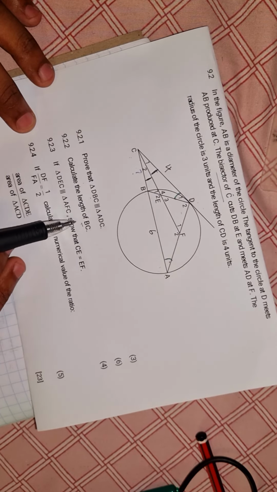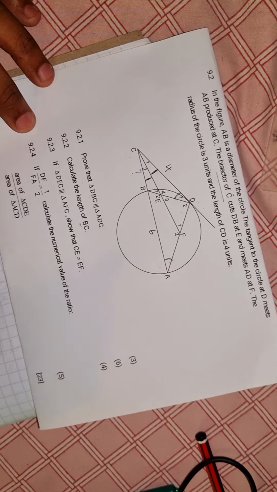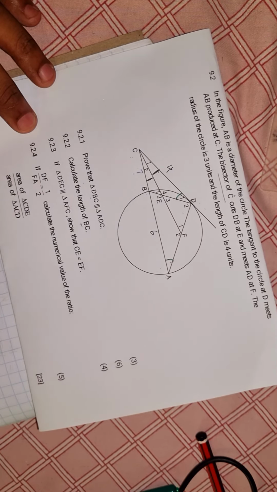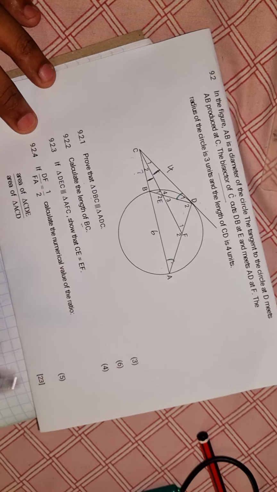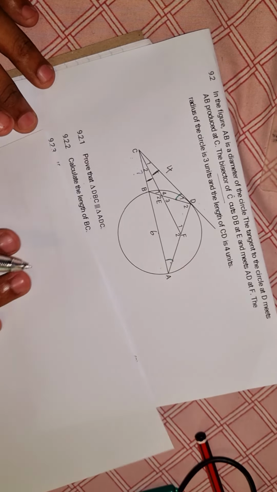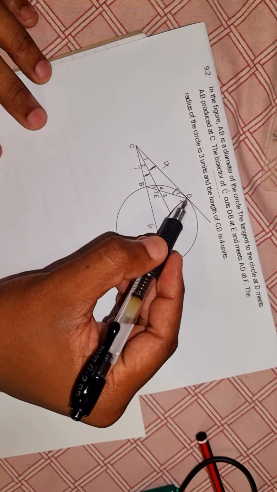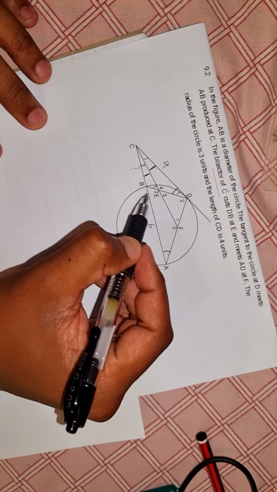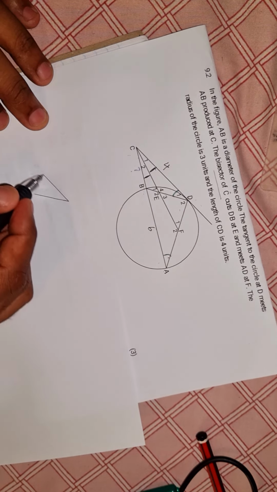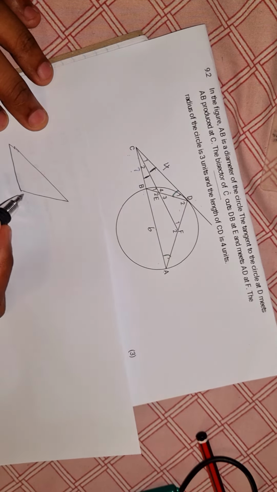Now to calculate the length of BC, you know what I love to do? I love to extract the triangles, because that's how I taught my learners. We extract those triangles that we have just proved similar. Let us extract triangle DBC. It looks like this.